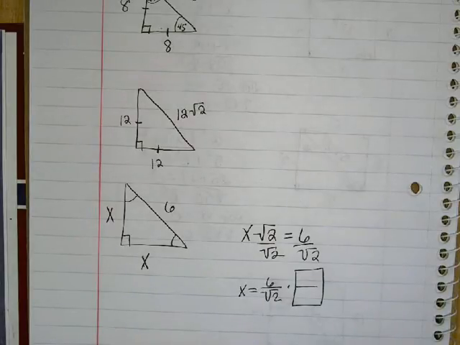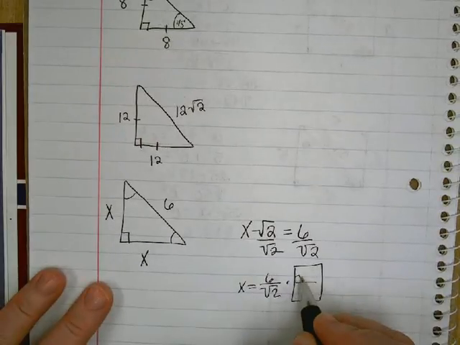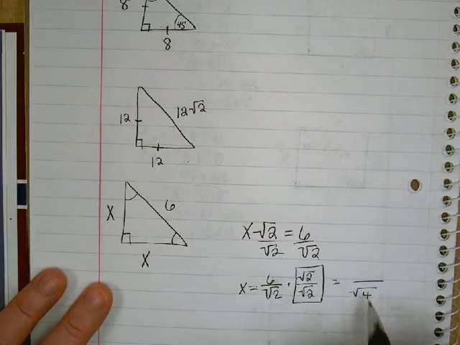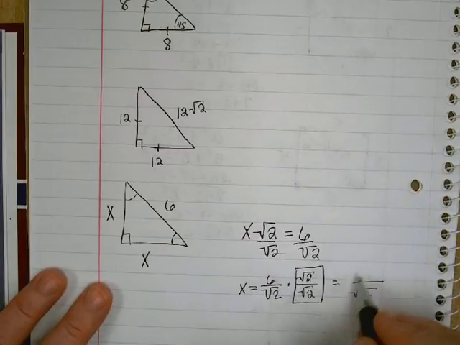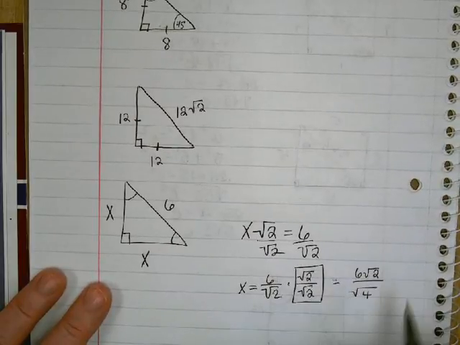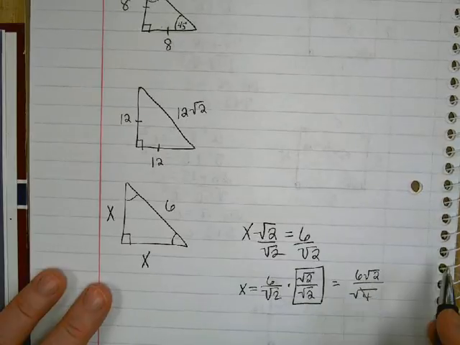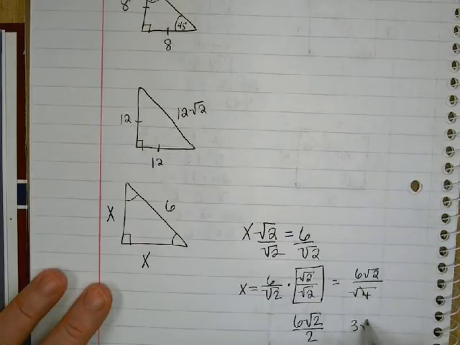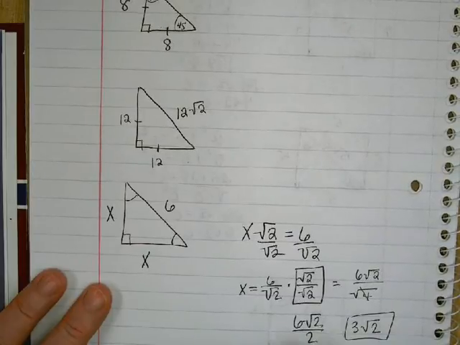But in this case, it needs to look like the square root of 2 over the square root of 2, because that way, when I multiply these together, I get the square root of 4, which I can take the answer of. And in the numerator, I get 6 square roots of 2. So one more step here is to simplify. So it's 6 square roots of 2 over 2, which is 3 square roots of 2. That's our final answer here. 3 square roots of 2.